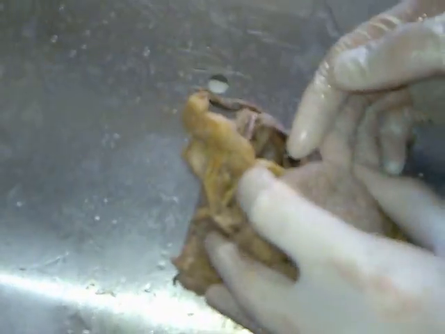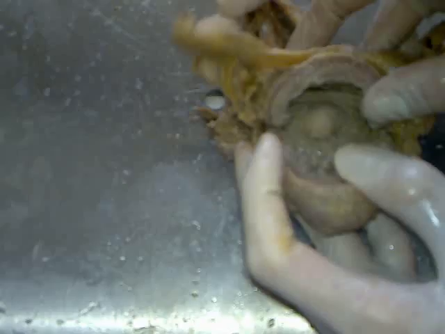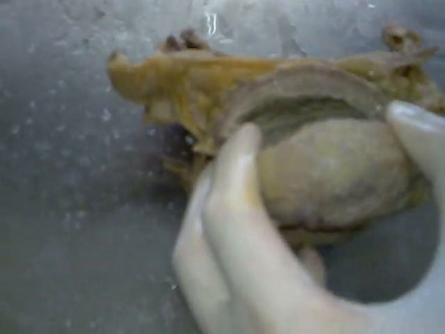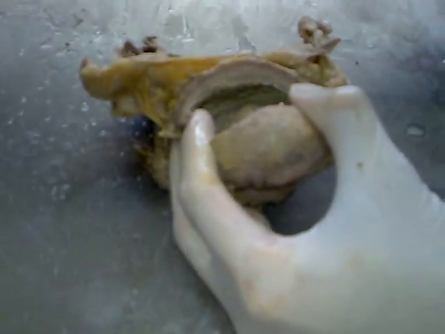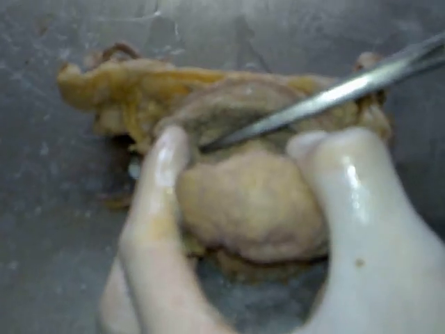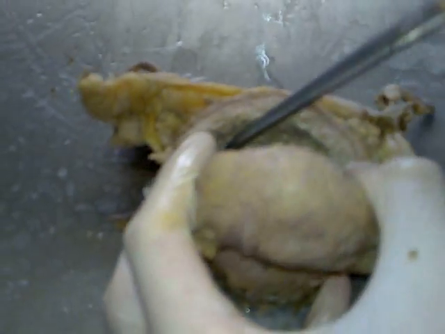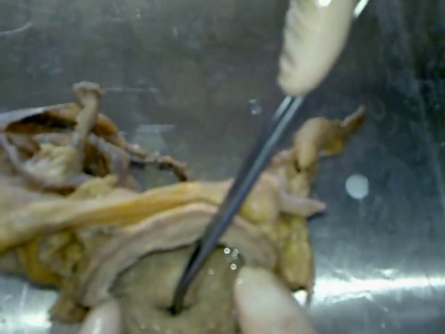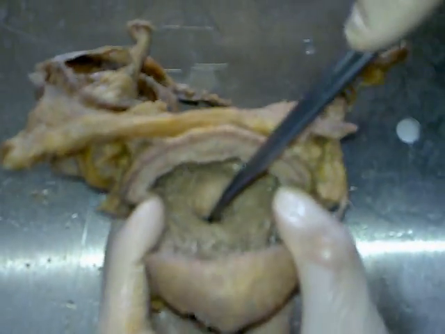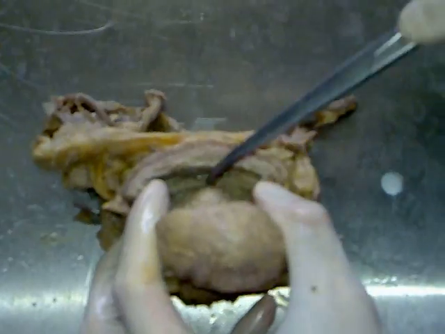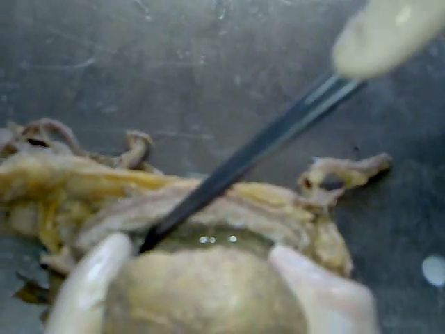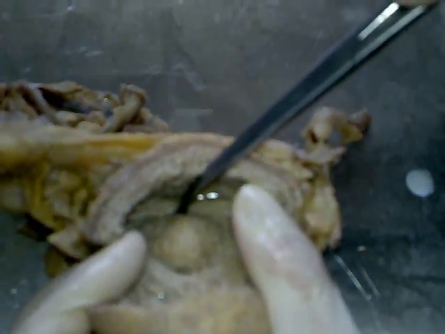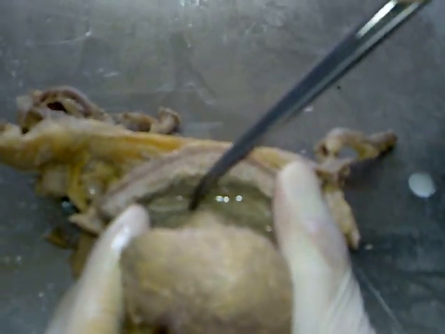If we go to the inside of the bladder, you can see the region of the trigone. This is the site of entrance of the right ureter here, and the same on this one on the left side. This is for the entrance of the left ureter, and below this is the internal urethral orifice, which leads to the urethra.